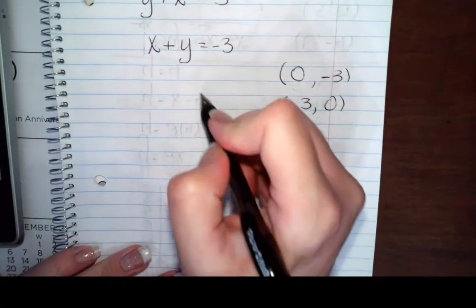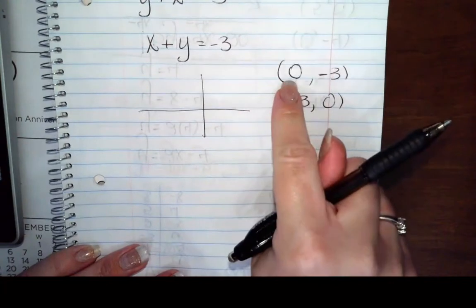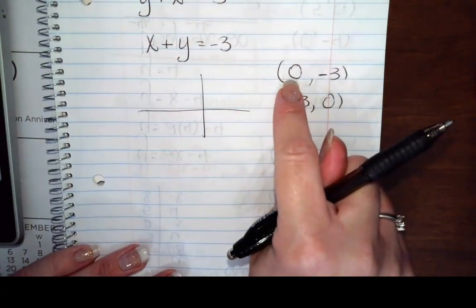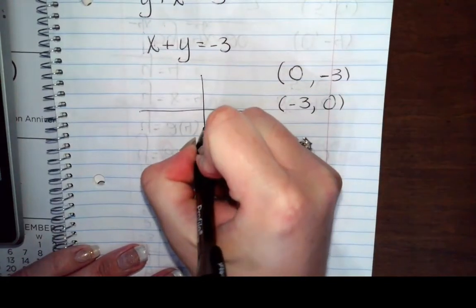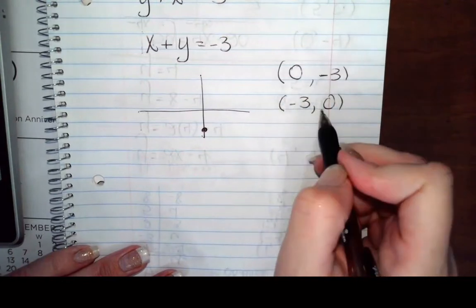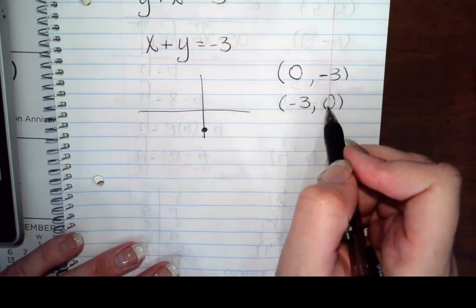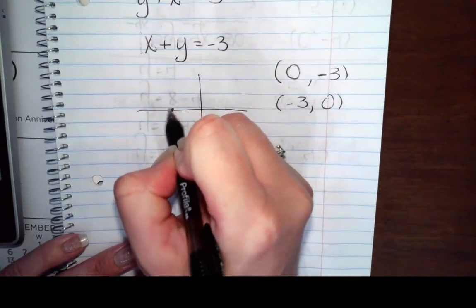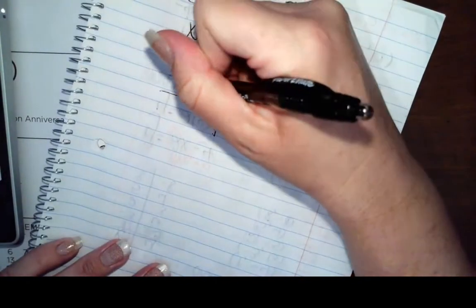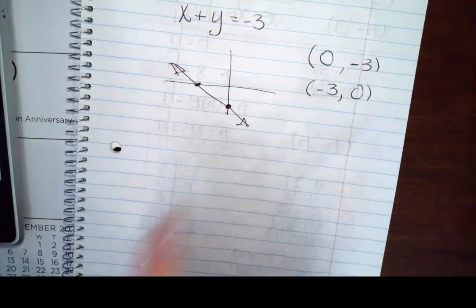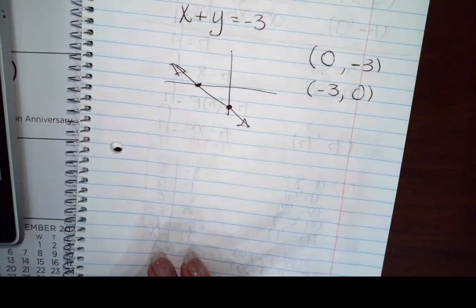So there's negative 3. So if I plot this, the first point, which is going to be my y-intercept, is at 0, negative 3. This one is called my x-intercept because it's where it hits the x-axis. So I'm going to go negative 3, 0. 2 points determine a line, and there's my line. So there's an infinite number of points on the line. I only need 2 to find it.